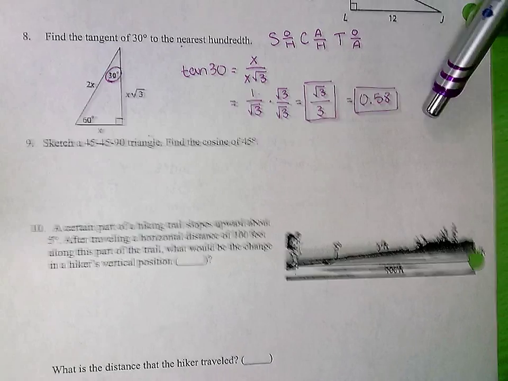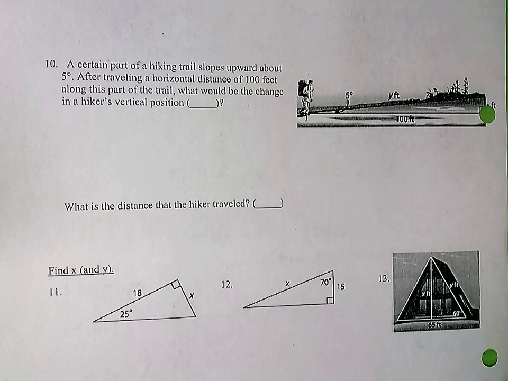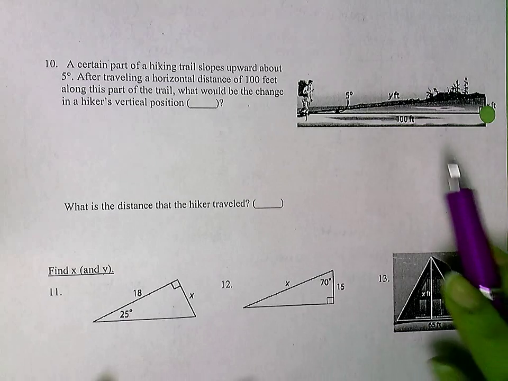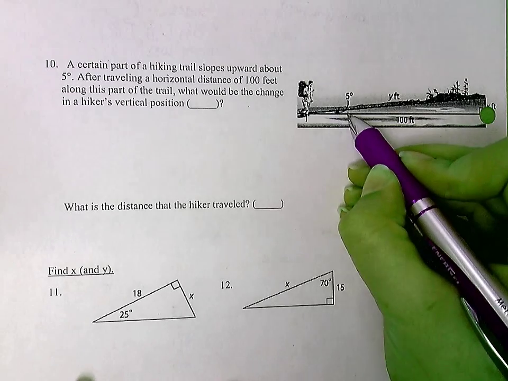All right, I'm going to skip 9. I know I'm skipping. It's okay. I'm going to go to 10. A certain part of a hiking trail slopes upward about 5 degrees. After traveling a horizontal distance of 100 feet along this part of the trail, what would be the change in the hiker's vertical position? So if you look at your picture here, this is your sloping upward of 5 degrees.